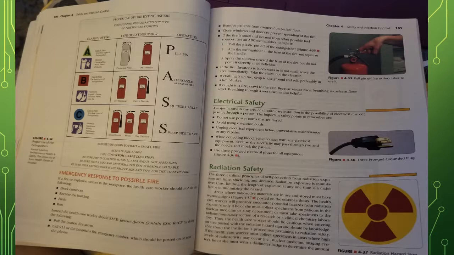If a fire or explosion occurs in the workplace, the healthcare worker should not do the following. Do not block entrances. Do not re-enter the building. Do not panic. Do not run. Instead, the healthcare worker should RACE: rescue, alarm, contain, exit.